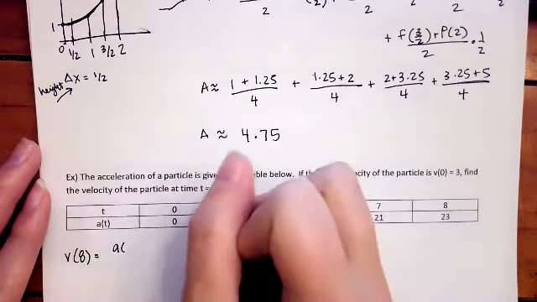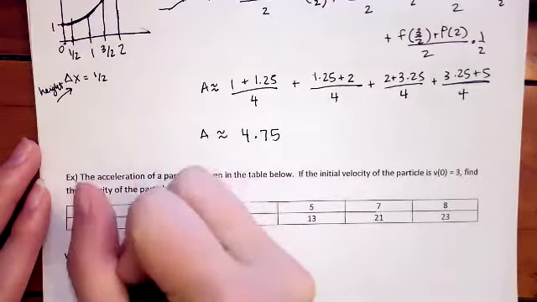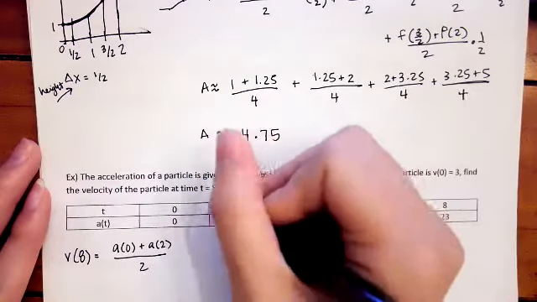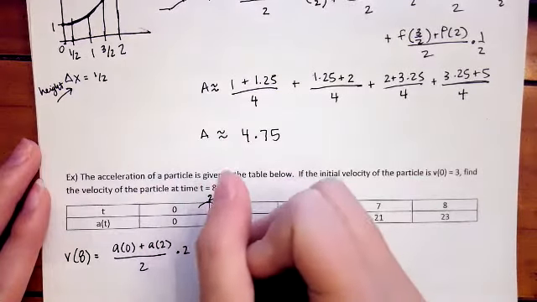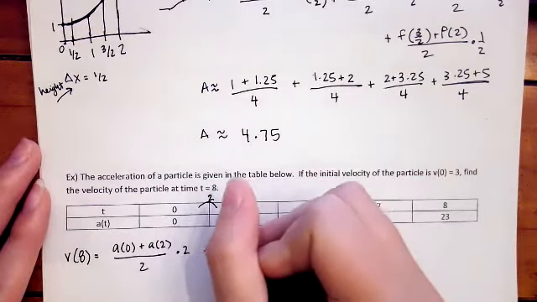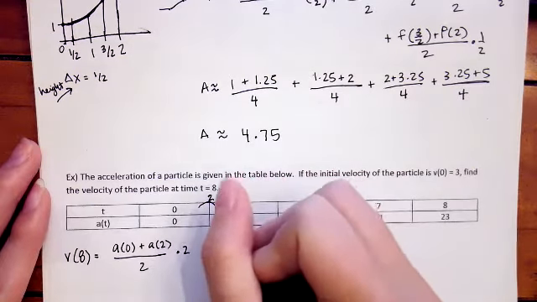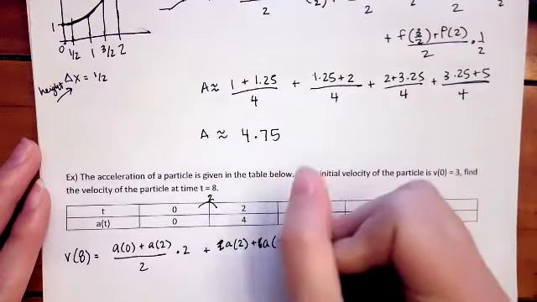We're going to use our trapezoid. So we're going to have a of 0 plus a of 2 over 2. The width between these is 2. Then we'll have a of 2 plus a of 5.